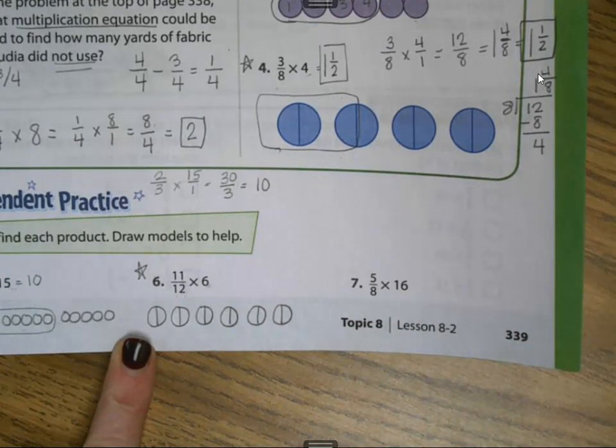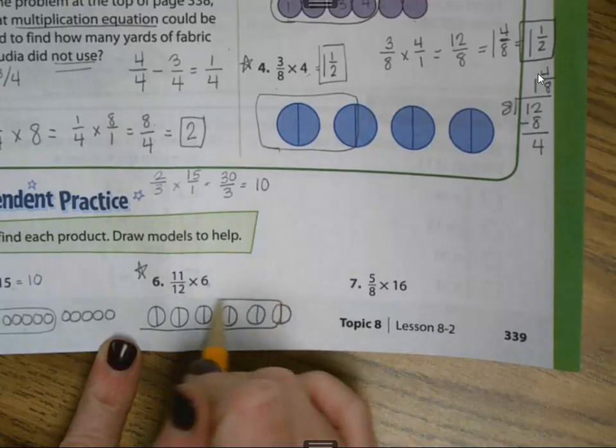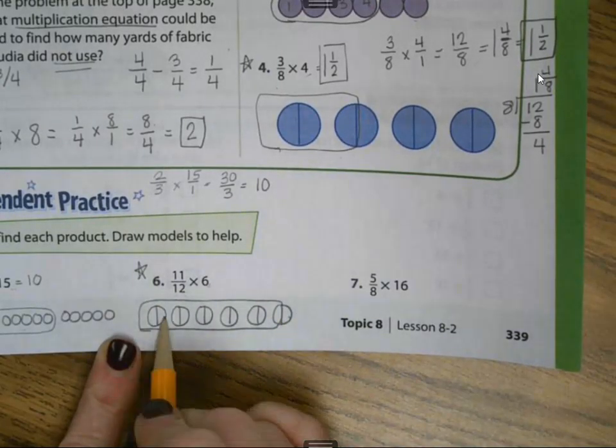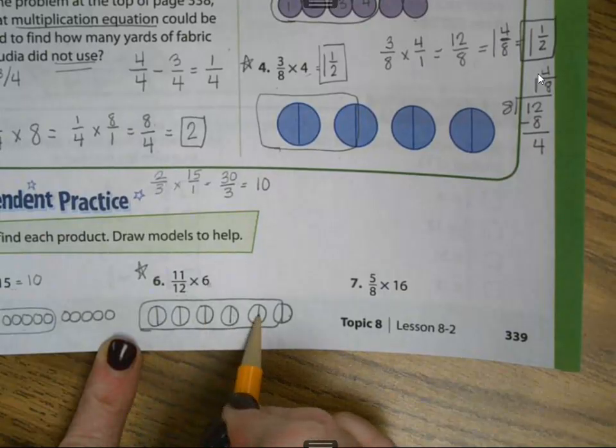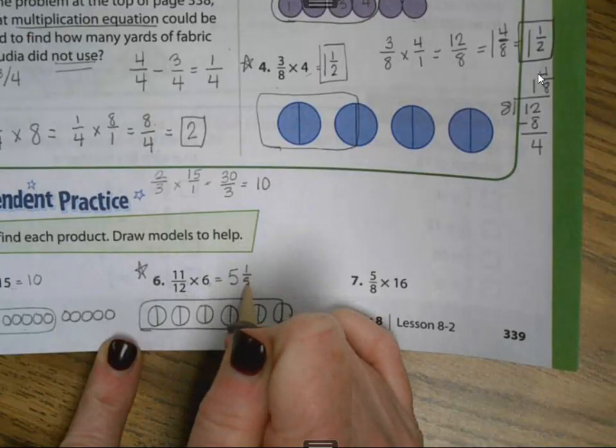My model is broken into 12 equal parts, and I'm looking at 11 of them. So I'm going to put a ring around all of them except the last half here. And I have 1, 2, 3, 4, 5 full circles and a half. So I get the product 5 and a half.